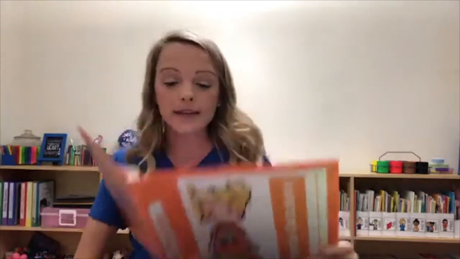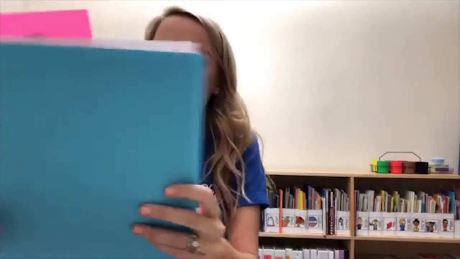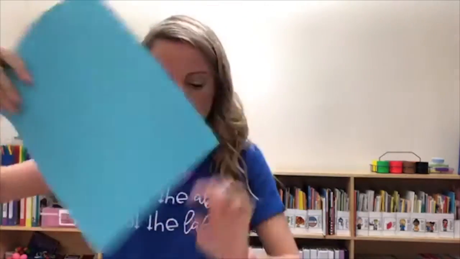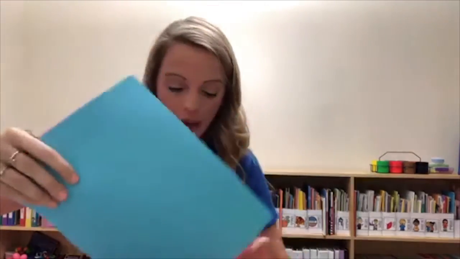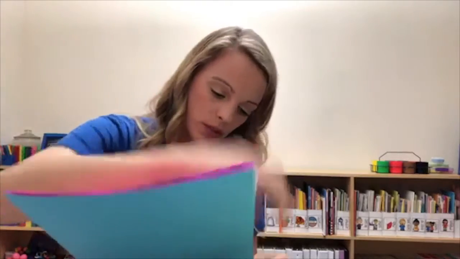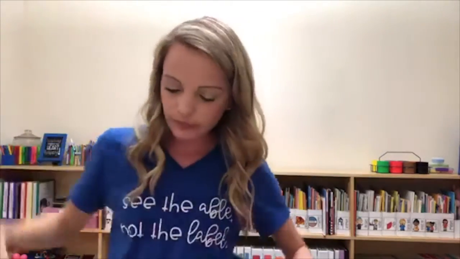So let's pretend that most of us are at the end of marking period 1. Or maybe we're just finishing up progress reports for period 1. All of these papers that I just did, I'm going to stick them in the back of this little paper right here.